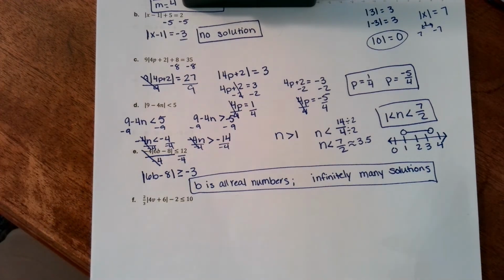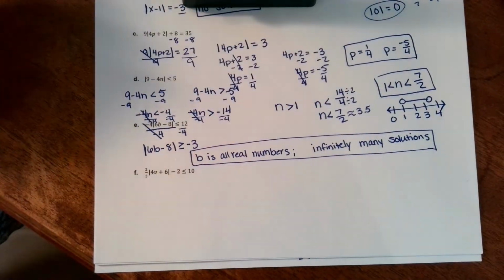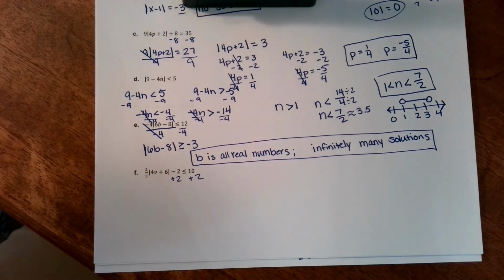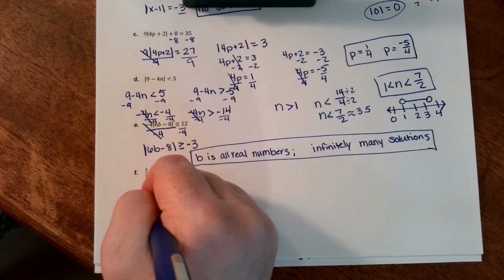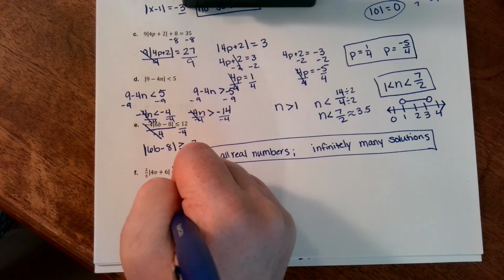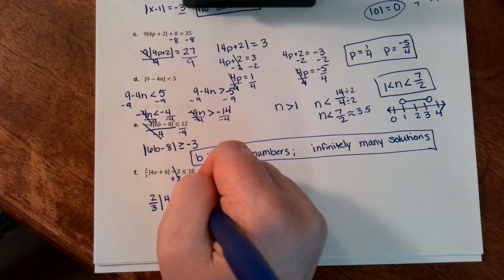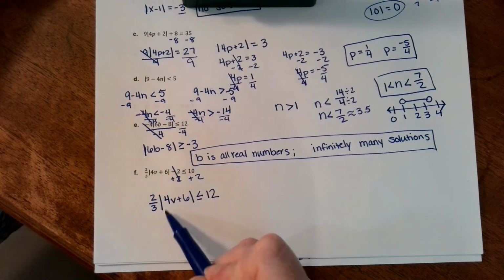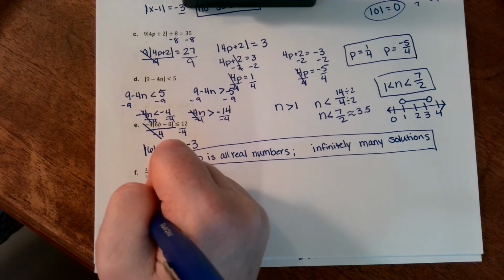Okay. F. Alright, so for F, let's go ahead and add 2 to each side. We're going to get the absolute value bars by themselves. We have 2/3 times the absolute value of 4v plus 6 is less than or equal to 12. Okay, then to cancel out the fraction, because I know that's what most of y'all want to do, we're going to multiply by the reciprocal.